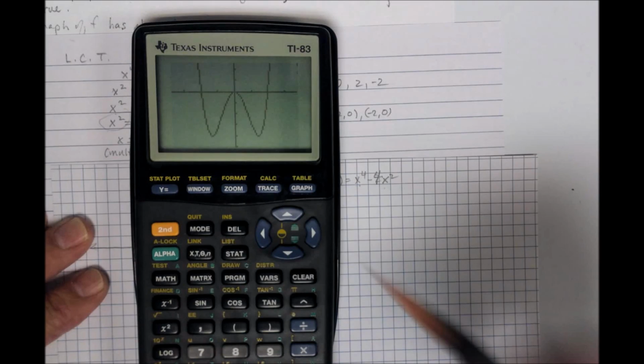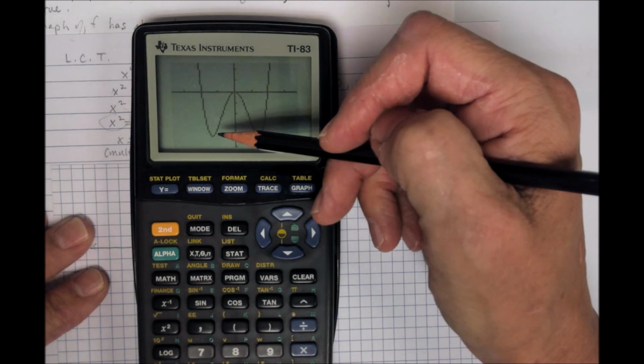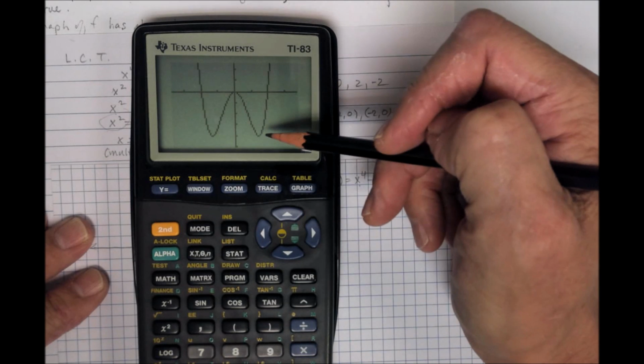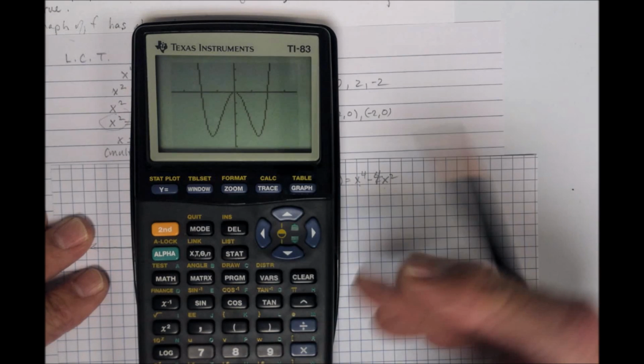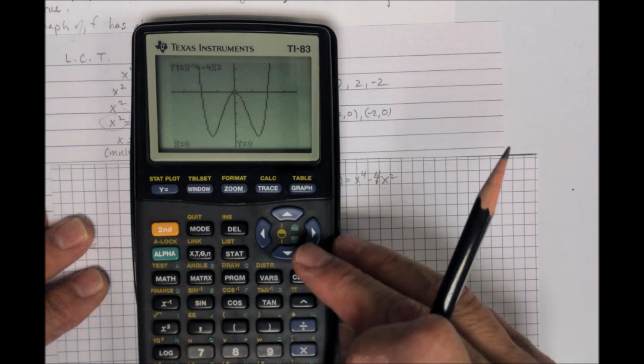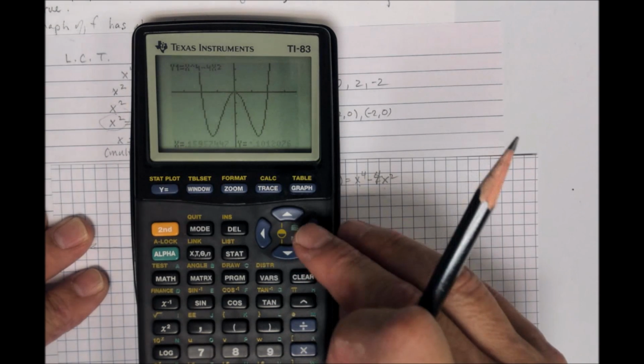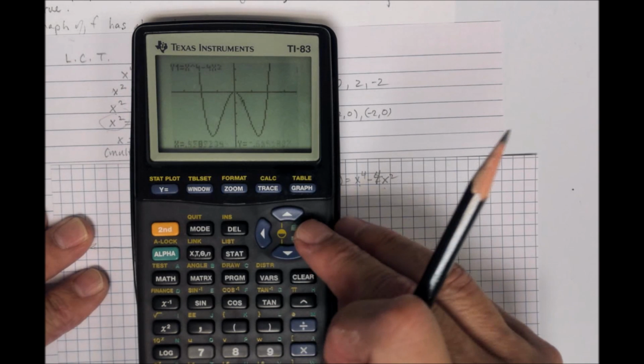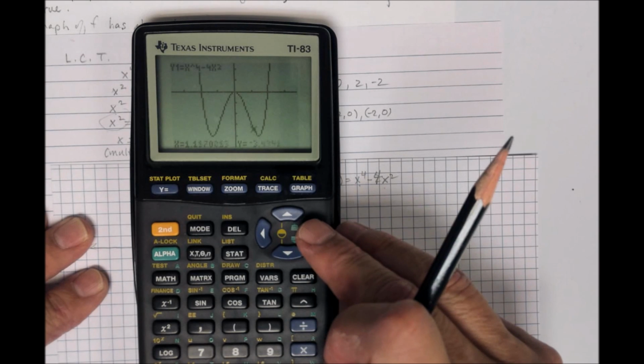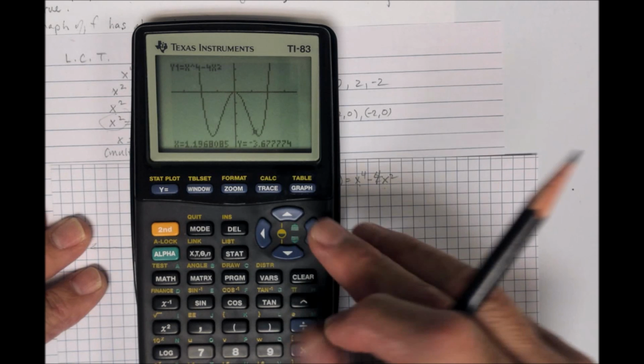Yeah, it's kind of hard to tell, but it looks like it's a little bit to the left and a little bit to the right of negative 1 and 1, the actual minimum value. So I'd have to hit trace and zip on down here. Let me arrow my way down there. All right, my y values are getting smaller, negative 3 points. Look right here for the y values.